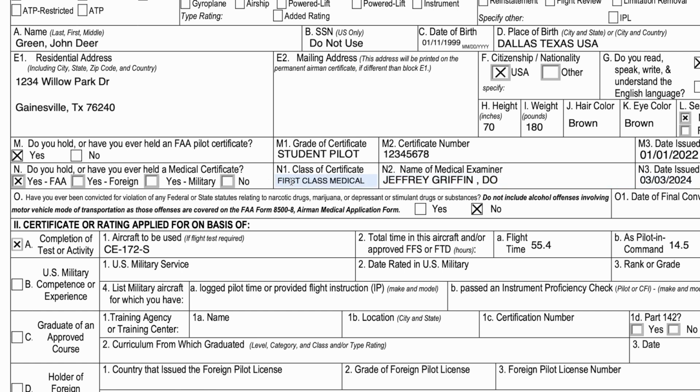A lot of times I'll see people show up and it'll say third class medical certificate in box N1, but when I'm looking at their medical certificate, it was issued by the flight doctor or the medical examiner, and it'll say first class. And I'll say, well, what's up with this? Because it has third class here, but your certificate says first class. They said, well, yes, it was a first class medical. Now it's exercising the privileges after so many years of a third class.